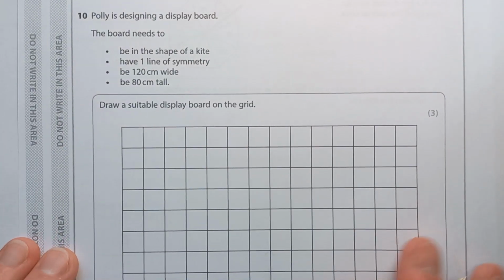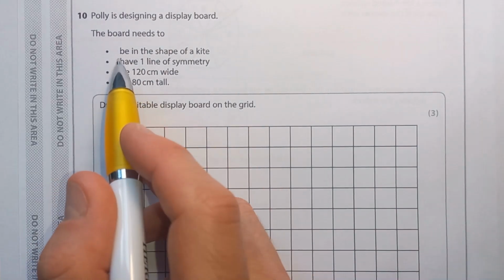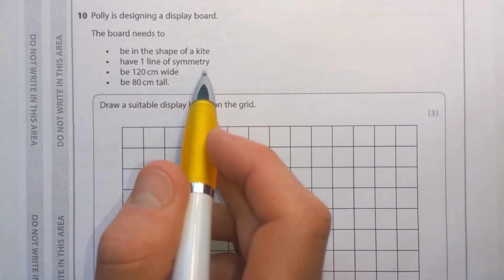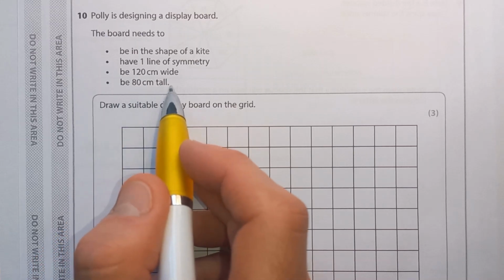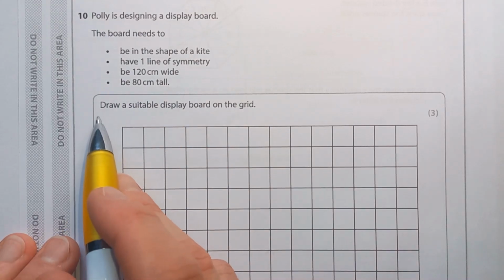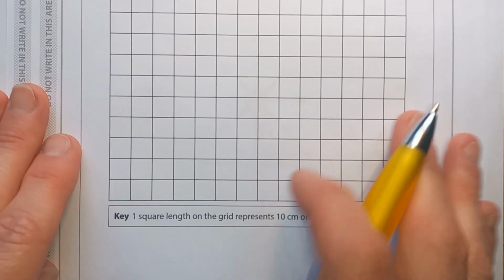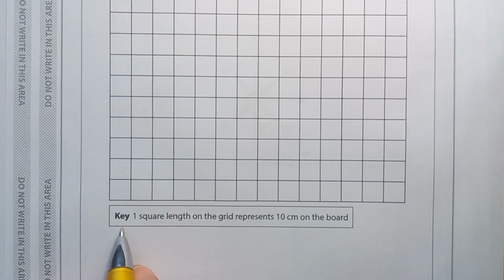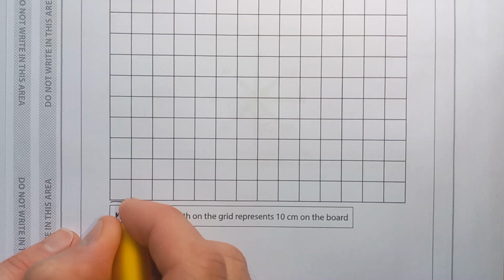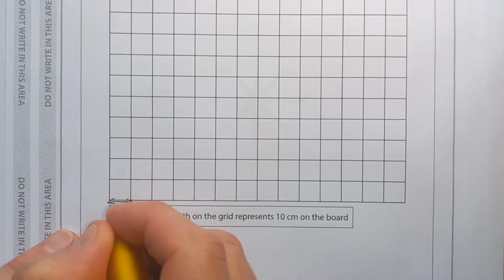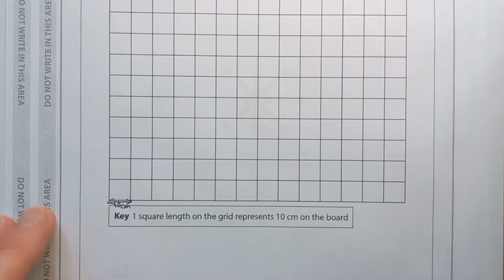Question 10. Polly is designing a display board. The board needs to be in the shape of a kite, have one line of symmetry, be 120 centimetres wide, and be 80 centimetres tall. They've asked us to draw a suitable display board on the grid. And there's something very important at the bottom of the grid, which is the key. And it tells us that one square length on the grid represents 10 centimetres on the board.